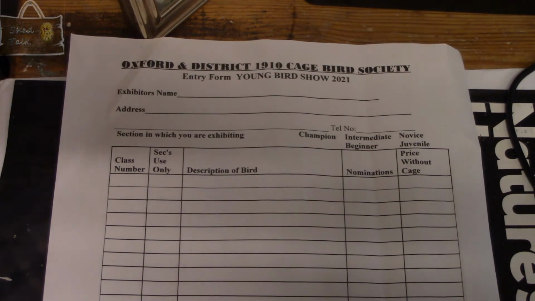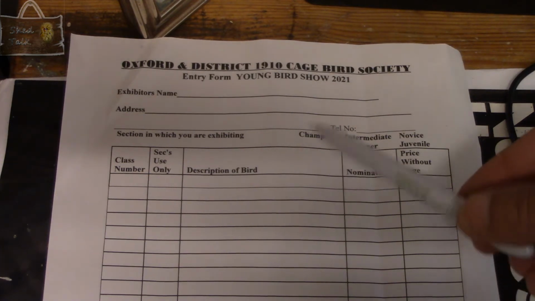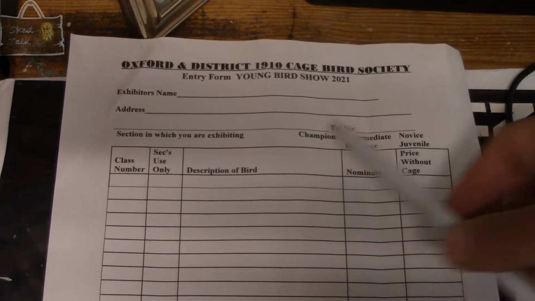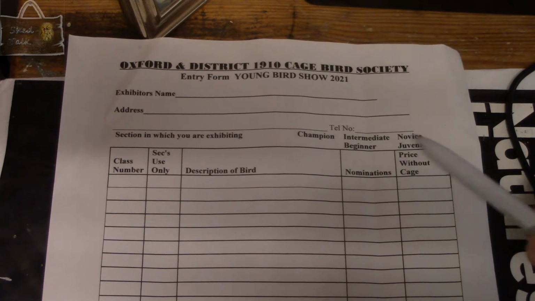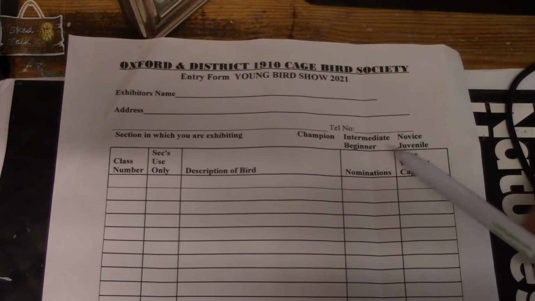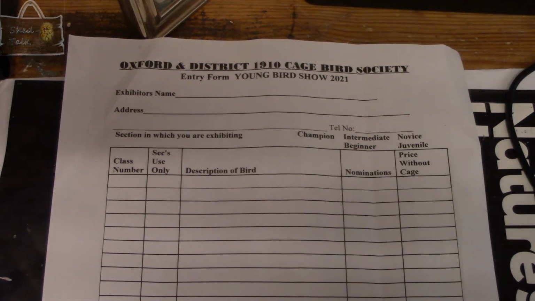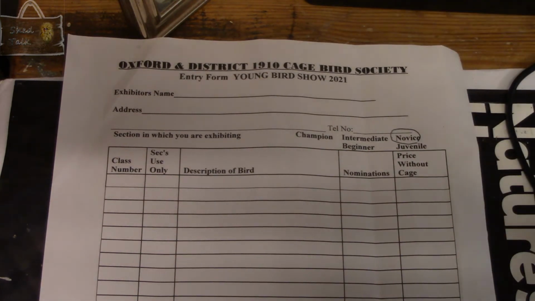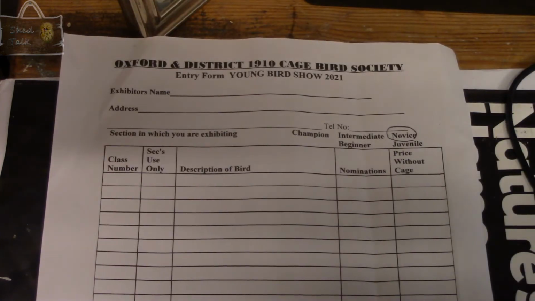Across the side here, it does say which section are you exhibiting in. Generally speaking, if you're exhibiting in any of the sections other than the budgerigar section, it would just be champion and novice, or juvenile, which just means junior. If you're in the budgerigar section, then it would be champion, intermediate, or novice, or the juvenile or junior sections. In this case, if I was entering in the novice section, I'd just circle the novice section there. What I'll do now is we'll quickly go through entering a number of birds from the schedule. So let's say we've decided we're going to show a number of birds at this show.